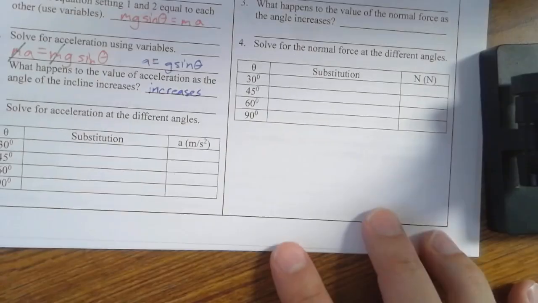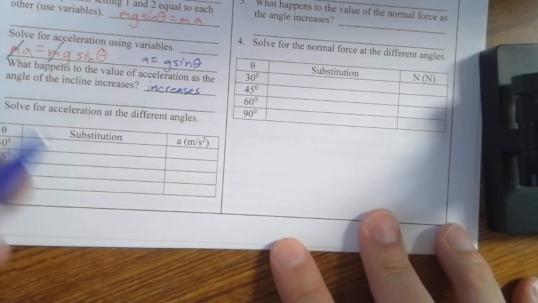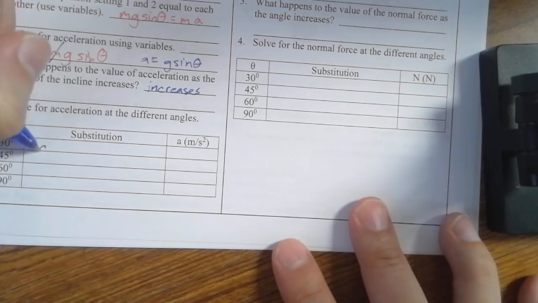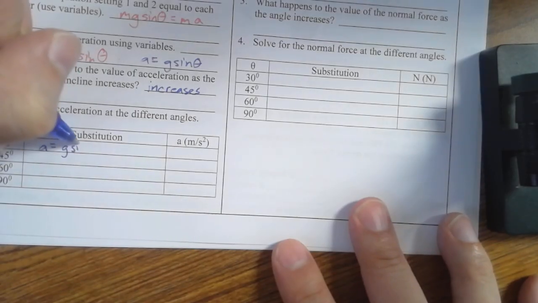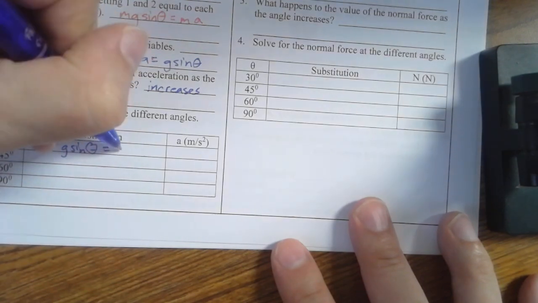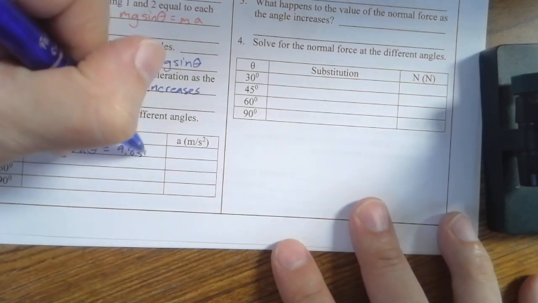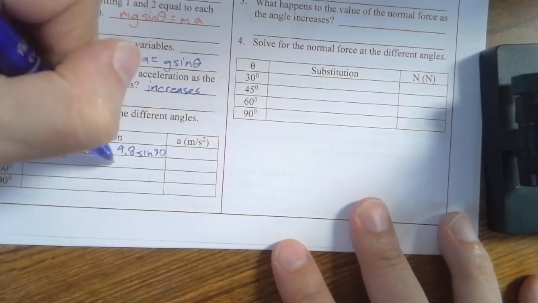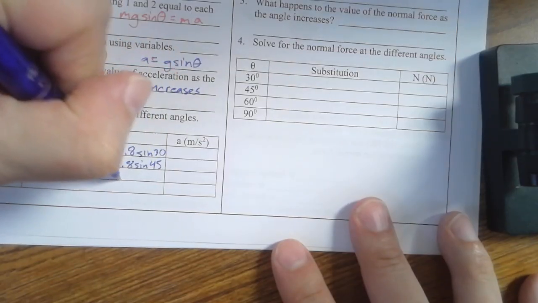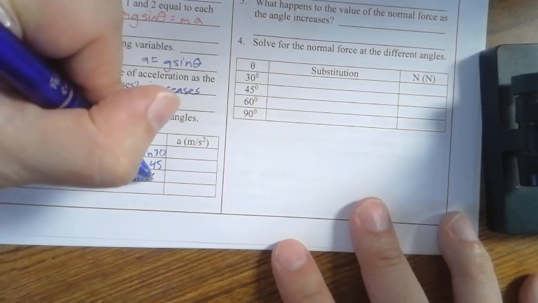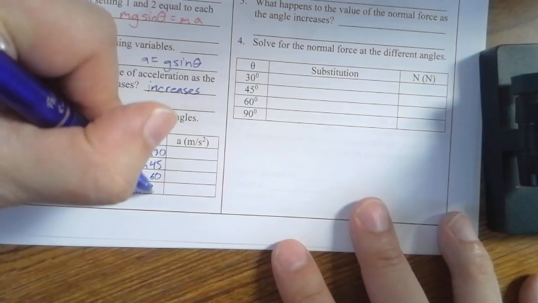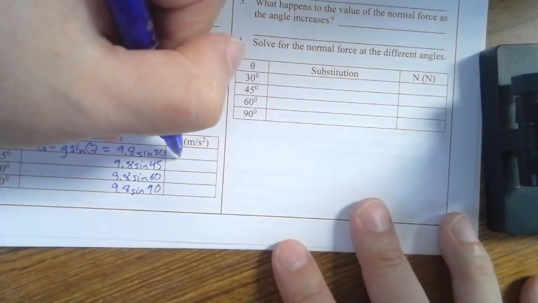I'm going to write more information there. That's why they give us an extra line. But we're going to solve for the acceleration at different angles. So if we have A equals g sine theta, that's what we said above, I can just plug in 9.8 sine 30, 9.8 sine 45, 9.8 sine 60, 9.8 sine 90. How about I do the first and last one and you can do the middle too?